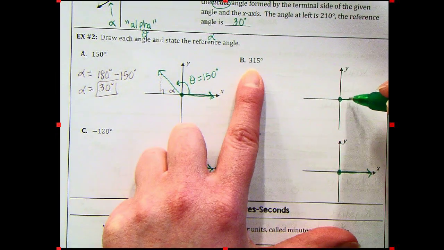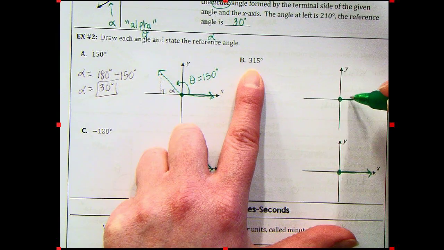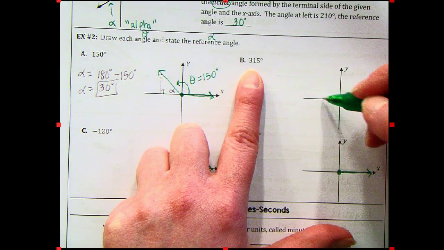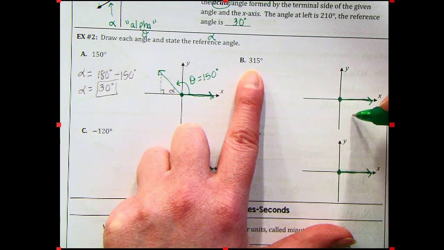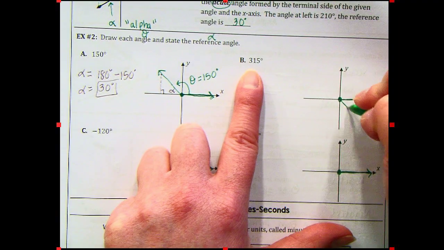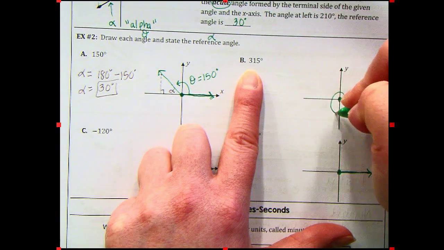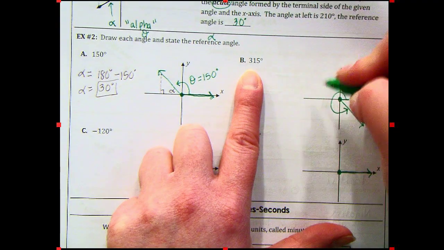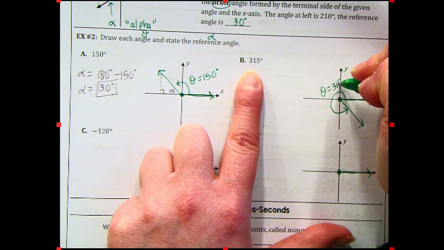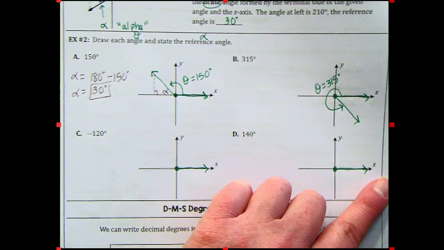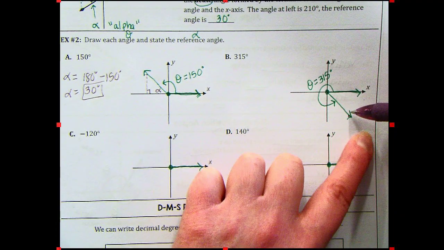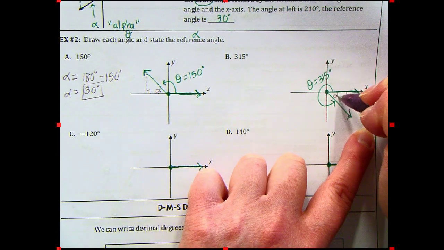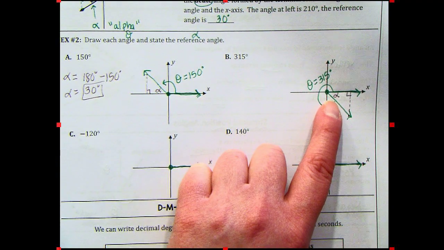But for B, 315, first off, it's positive, so I'm going up. I know a whole circle is 360. I also know if this is 90, this is 180, here would be 270, so I'm still in this quadrant somewhere. So 315 might be something like this. You need your directional arrow, just a line to start here, an arrow at the end, and we would say theta is equal to 315 degrees. You draw your bow tie triangle, so envision a little dot up here. You always drop back down to the x-axis, and your alpha is going at the origin.